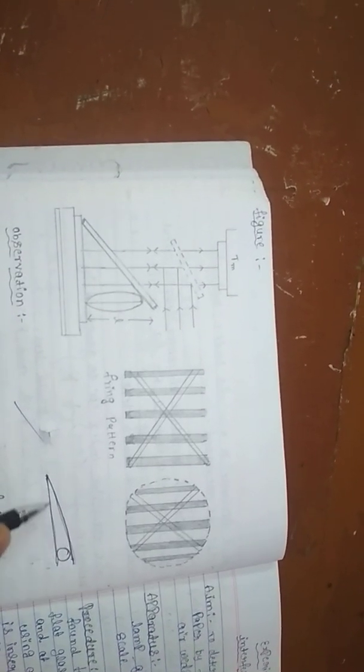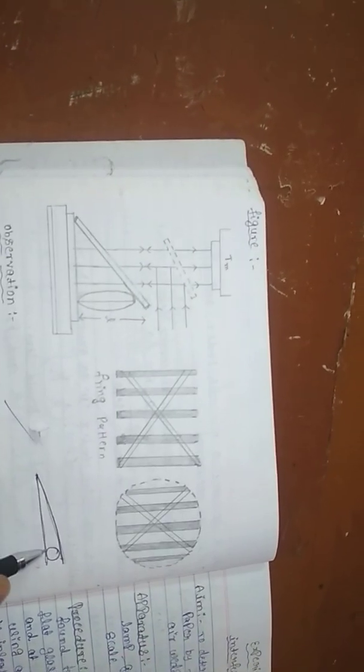So it creates a thin air film in between the two glass edges. This air film is nothing but an air wedge, or a wedge.